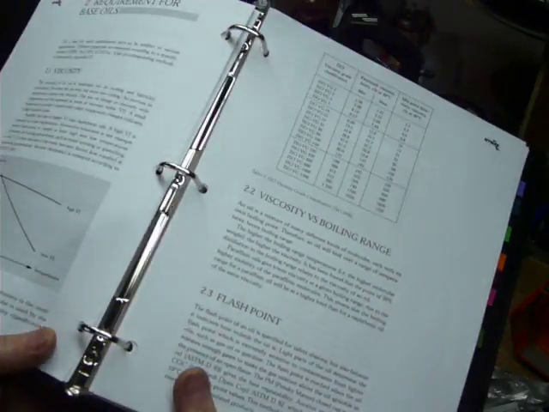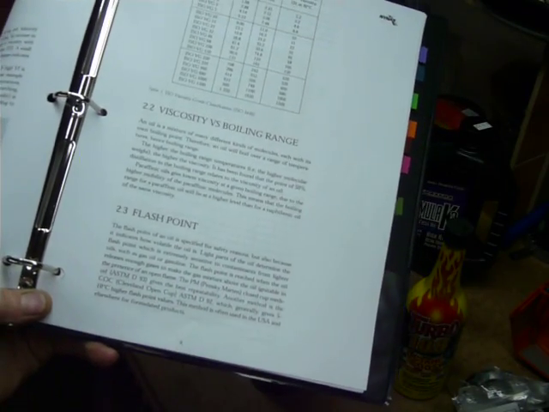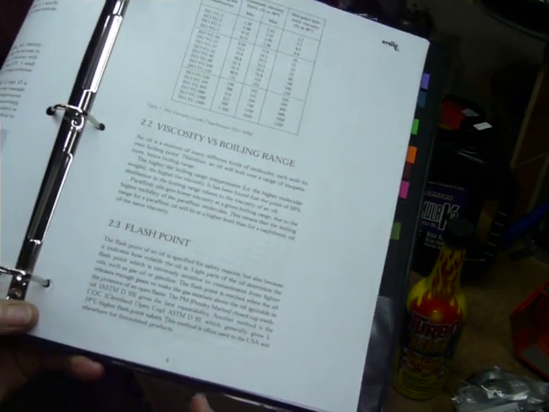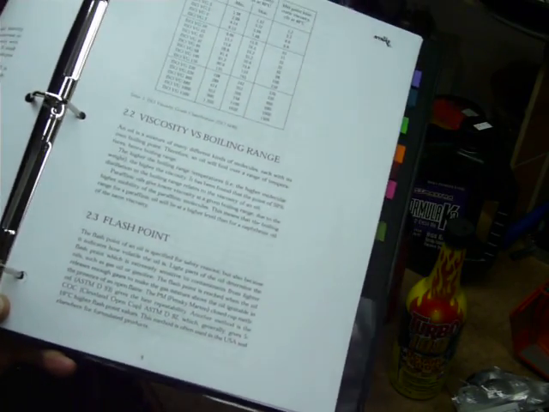Flashpoint is another interesting concept. It's specified for safety reasons, of course. Really what we're interested in is it indicates how volatile the oil is.